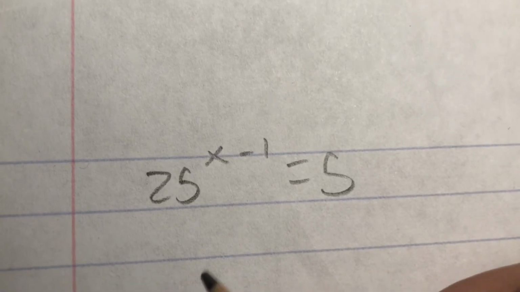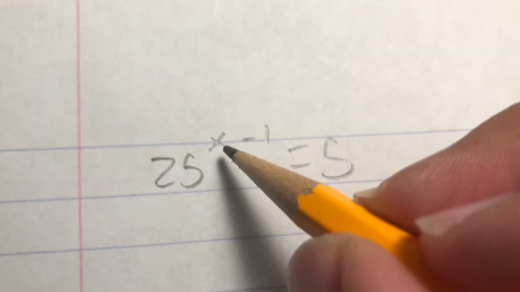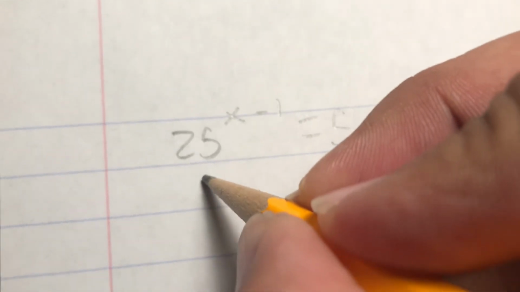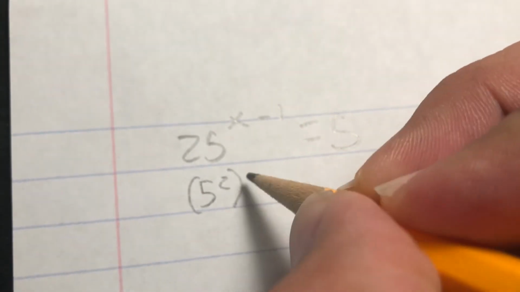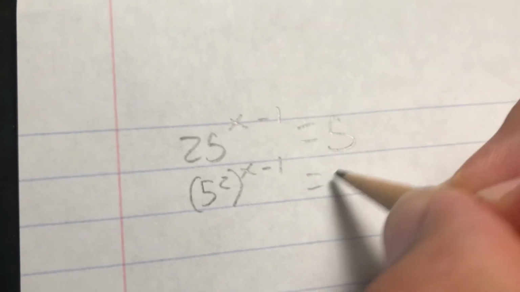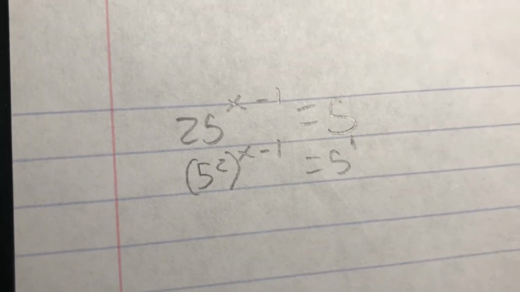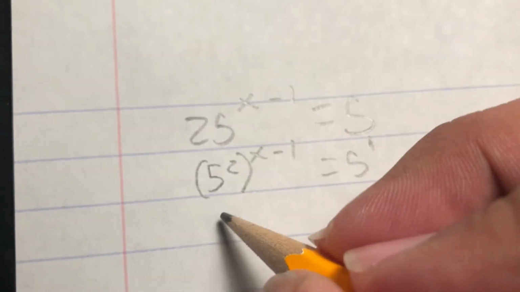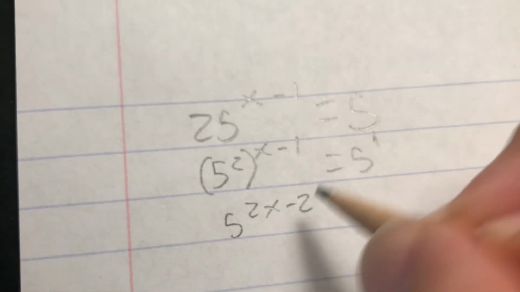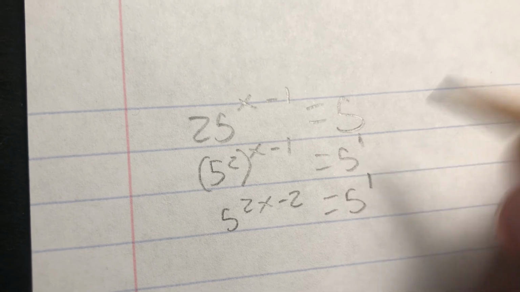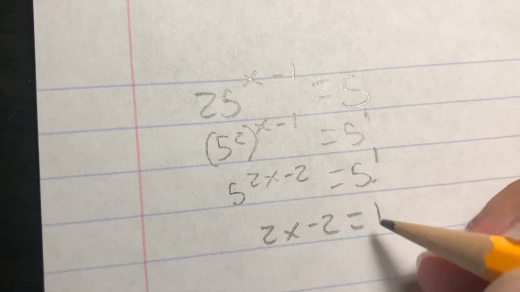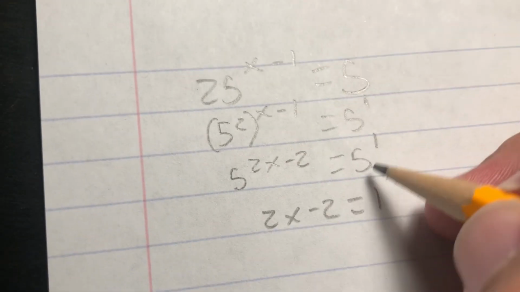We'll start over here. So here, you're trying to figure out what x would make 5. Okay, so you can't work it correctly because they don't have the same base. So we're going to make this into 5 squared. Okay, and then it's to the power of x minus 1 equals 5 to the power of 1, right? So this multiplies, right? So it's going to be 5 to the 2x minus 2 equals 5 to the 1. So now that they have the same base, we can write the equation like this. 2x minus 2 equals 1, because we need 5 to this power to equal 5 to that power.